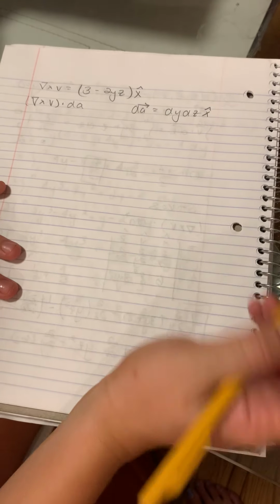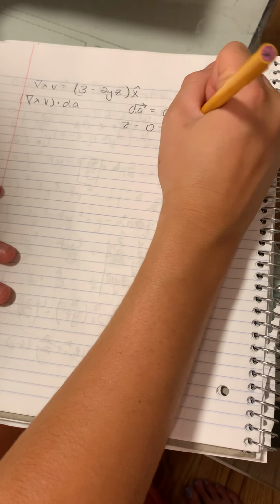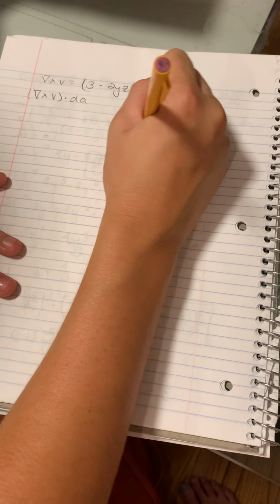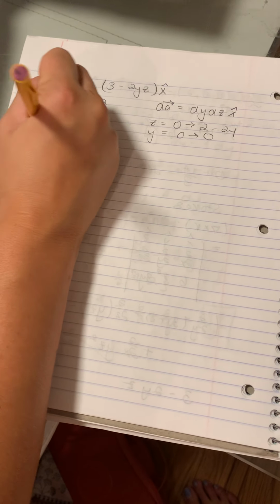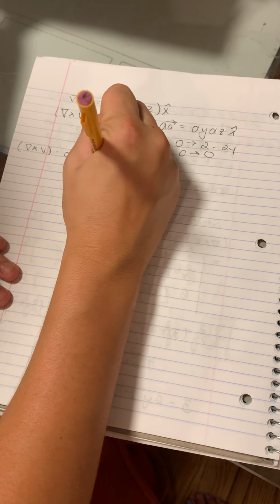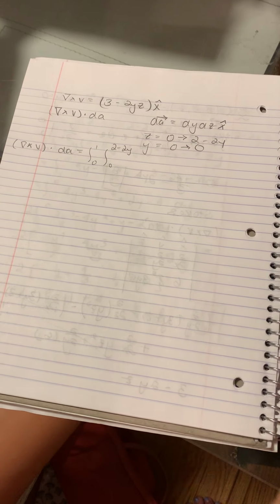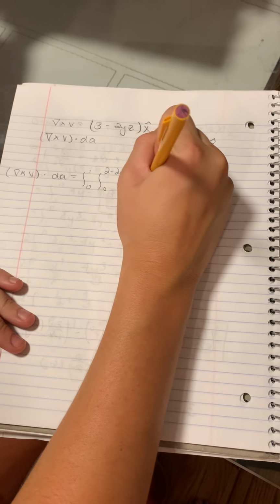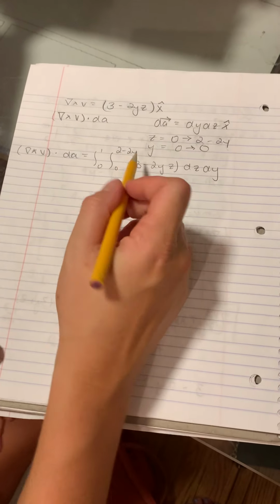And then in terms of our z and our y limits, our z limits are going to go from 0 to 2 minus 2y, because we solved for that earlier, and then our y is going to go from 0 to 1. So now when we do del cross v dot dA, we're going to get the integral from 0 to 1 and the integral from 0 to 2 minus 2y of del cross v dotted with dA, which is going to be (3 minus 2yz) dz dy, and I'll do dz first because it has the y in it.